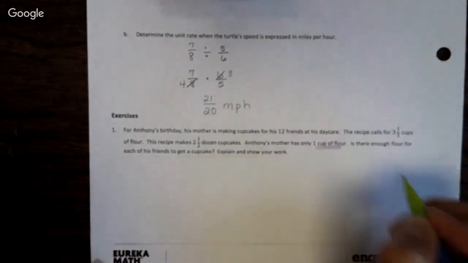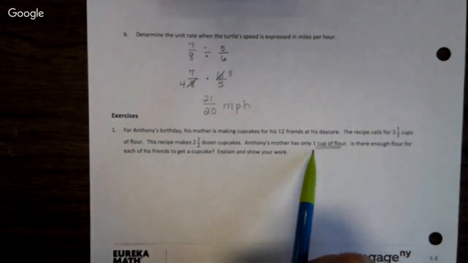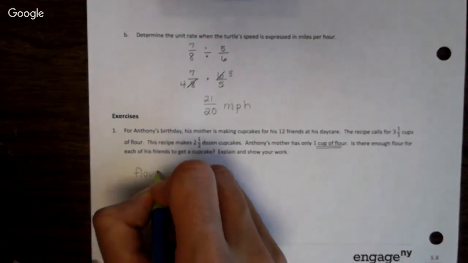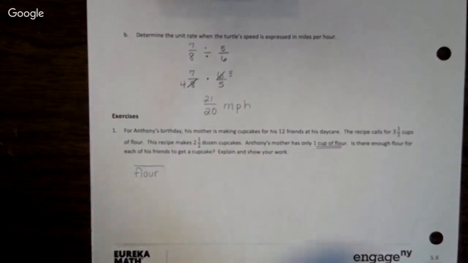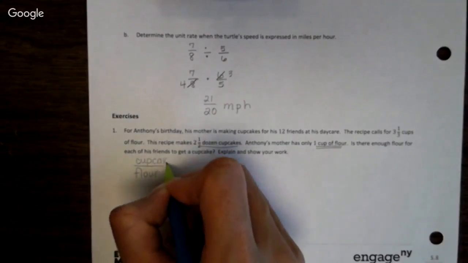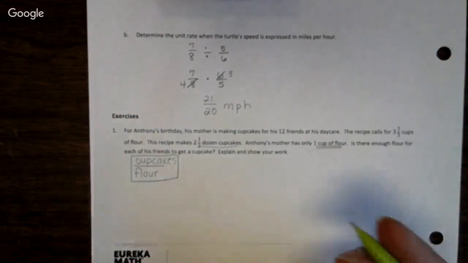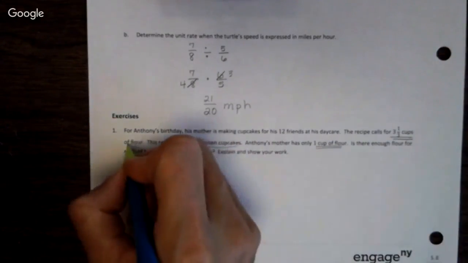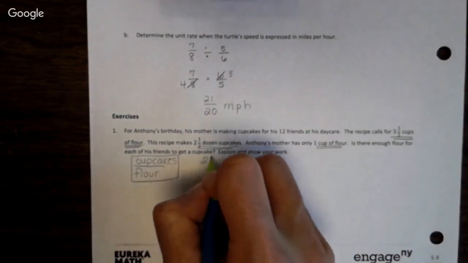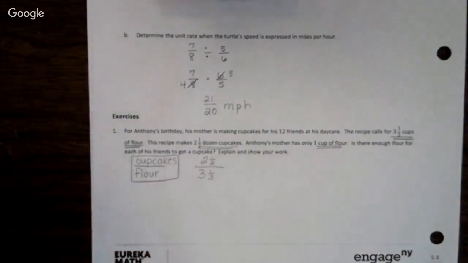Okay, well, right here we can see that we're looking for a unit rate with 1 cup of flour. Now, 1 is always the bottom unit, so that would be our cups of flour. So the other units that we're talking about are dozen cupcakes. So it's asking us to find the unit rate to see how many cupcakes 1 cup of flour would make. So here's our information. We have 3 1/3 cups of flour, 2.5 dozen cupcakes. So cupcakes goes on top. Flour goes on the bottom.